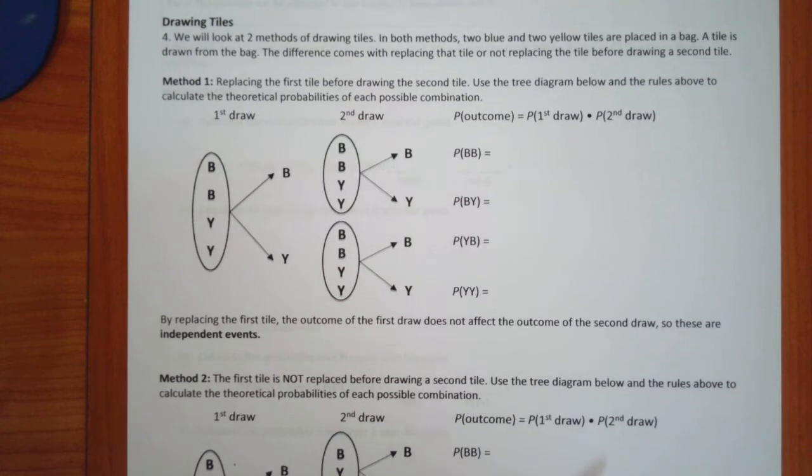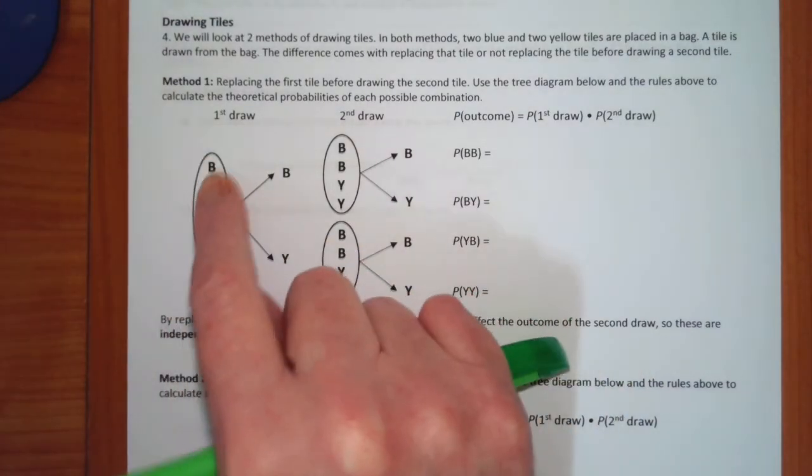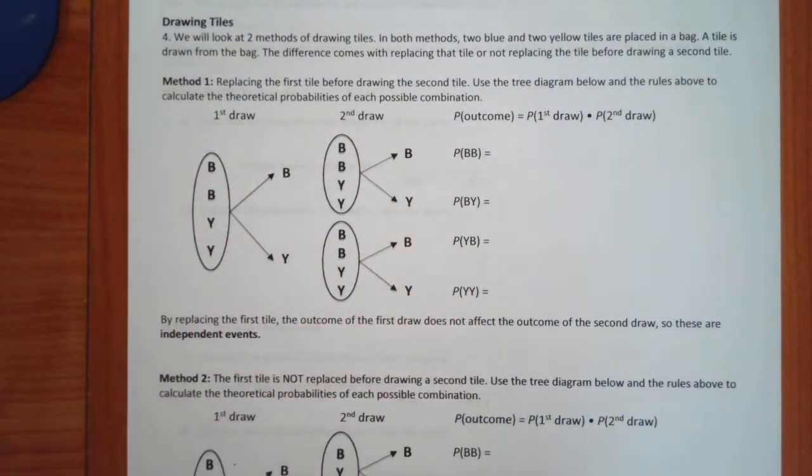We're going to do this in two methods. In both methods, two blue and two yellow tiles are placed in a bag. So I've got a bag, a blue, blue, a yellow, yellow. A tile is drawn from the bag. The difference comes when replacing that tile or not replacing the tile before drawing a second tile.